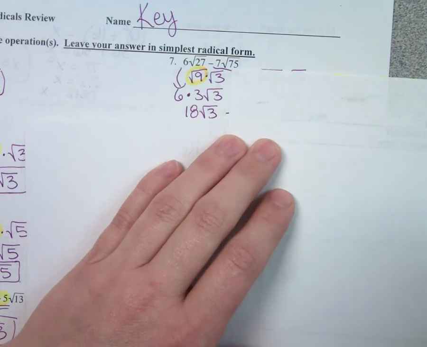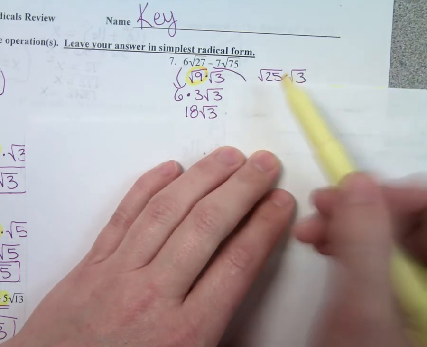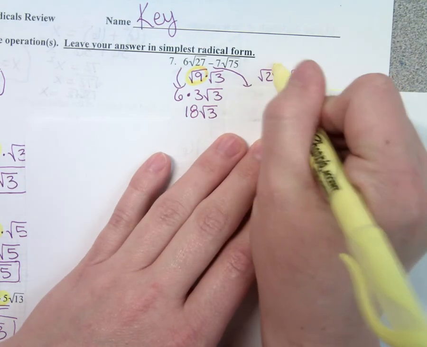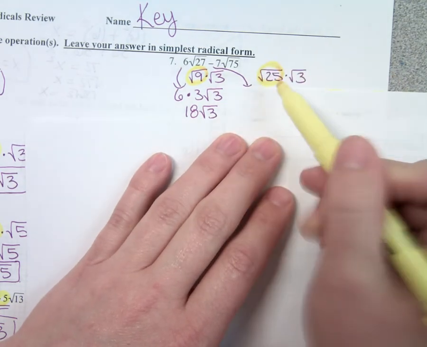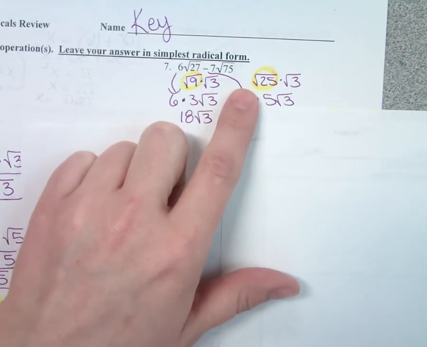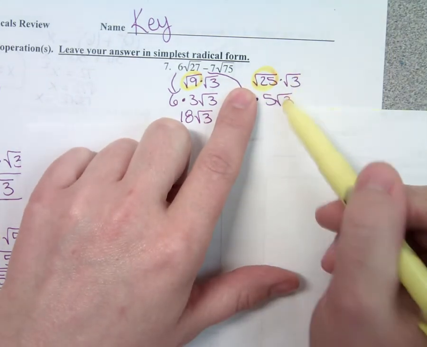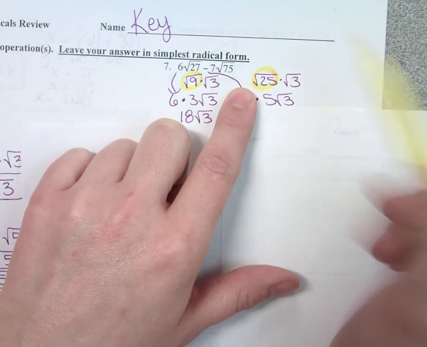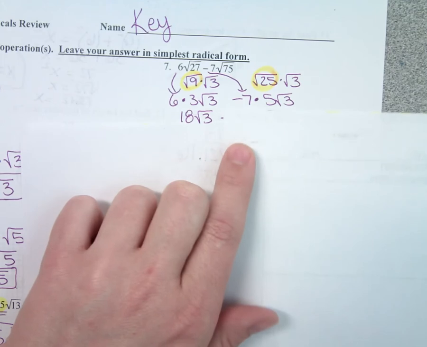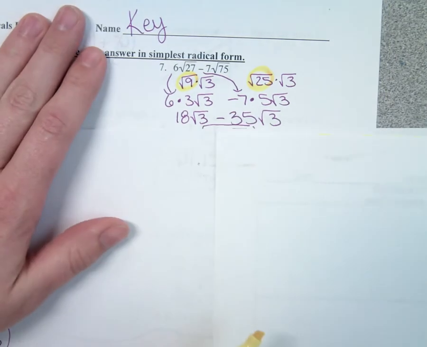Okay, now trying to break down the 75. 25 is the perfect square that goes in, and it goes in 3 times. 25 is the perfect square, so this is the one I can take the square root of. The square root of 25 is 5. I can't take the square root of 3, so that just recopies. The negative 7 that was in the front, I drop it, and I multiply with the 5 to get negative 35.